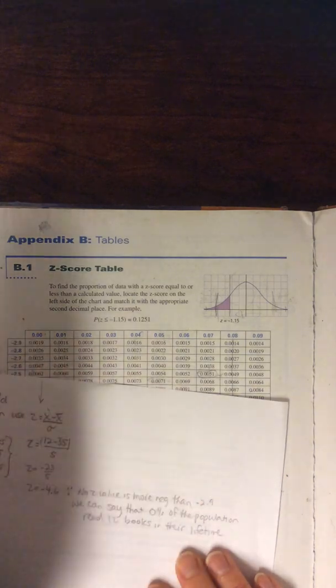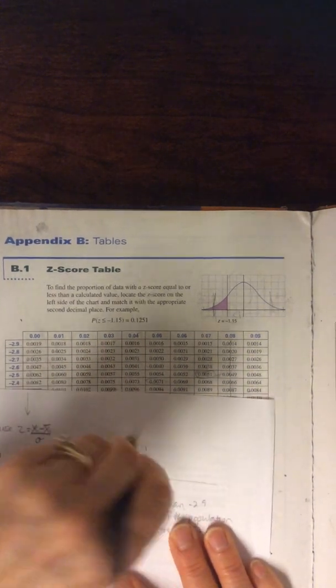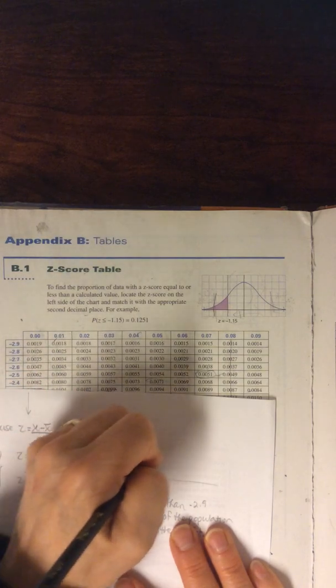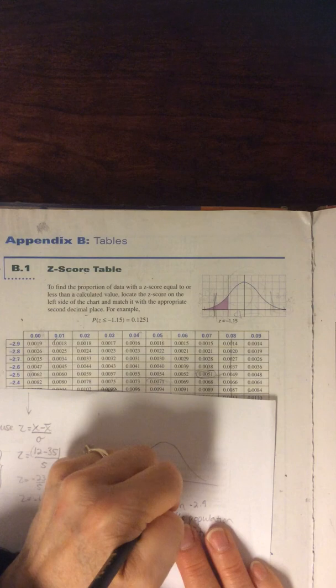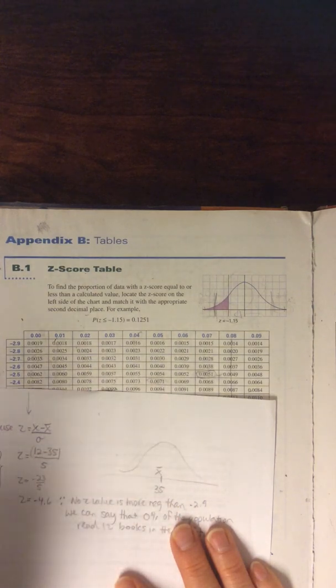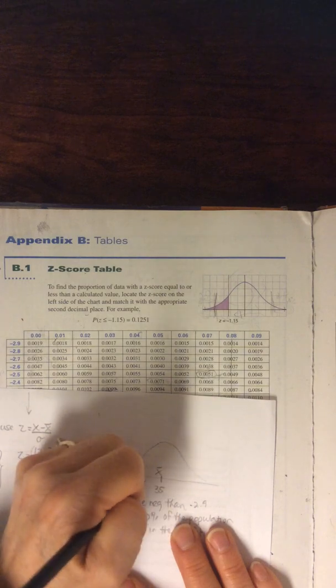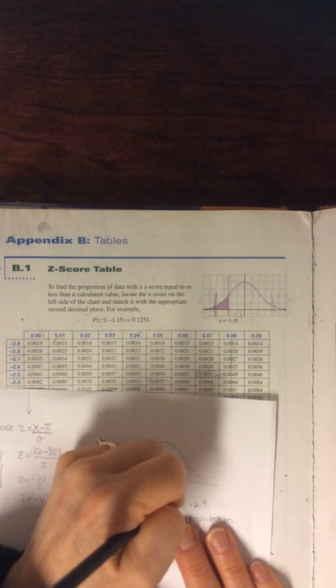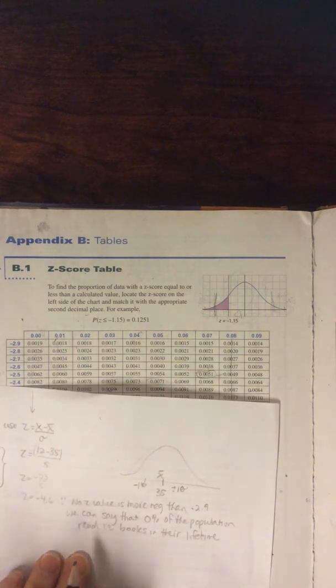It's so far away from the mean of 35. This is 1 standard deviation, and this is positive 1 standard deviation, and that's a difference of 5.